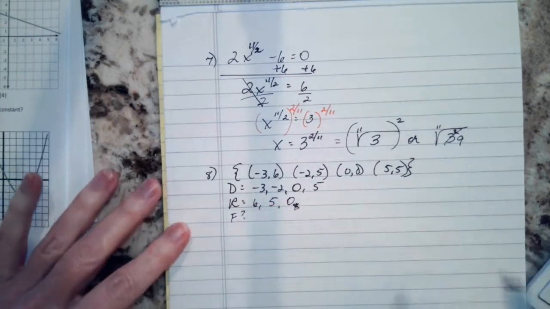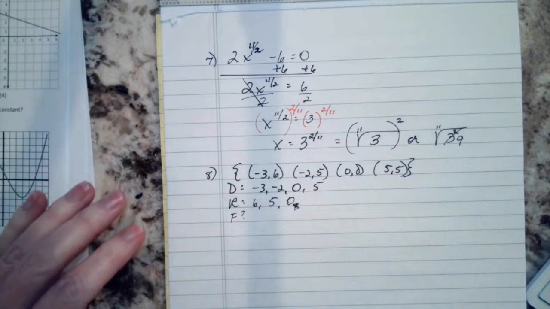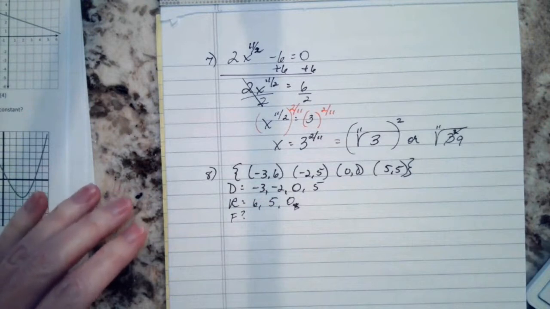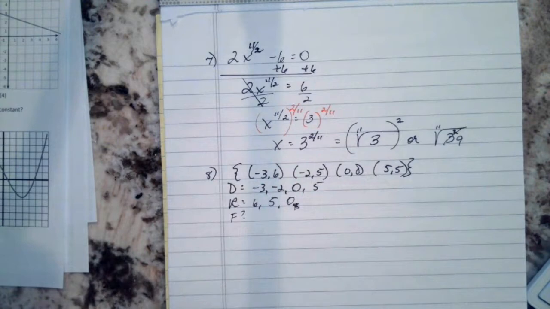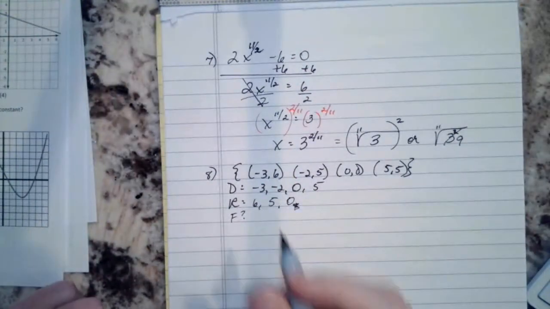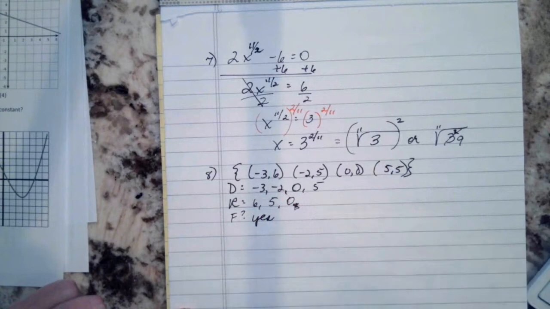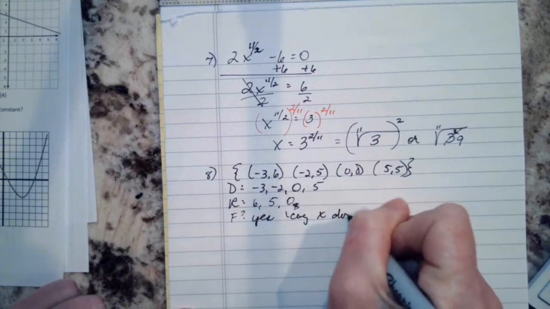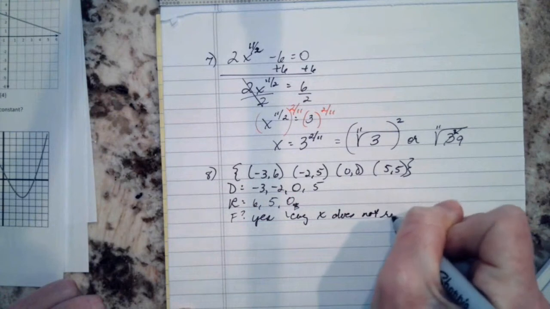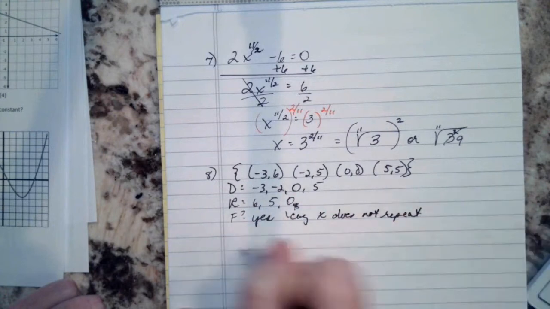And is it a function? Remember, it's a function if the x does not repeat. So just look at the x's. -3, -2, 0, 5. Listen to yourself. If you never said the same number twice, you're good. So this is a function because x does not repeat. You don't need that part. It's just a yes.